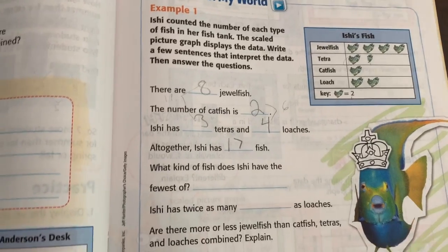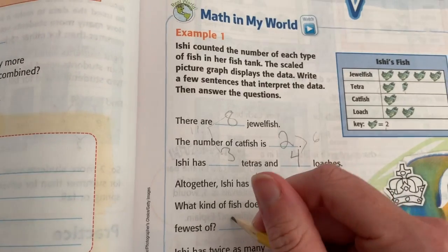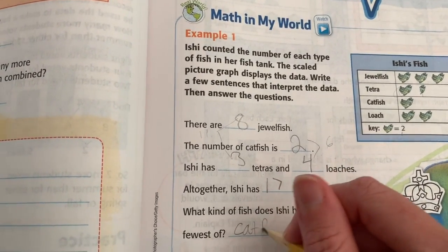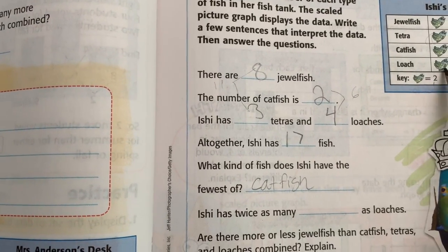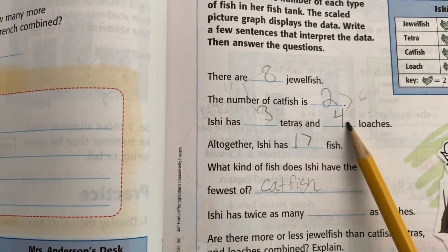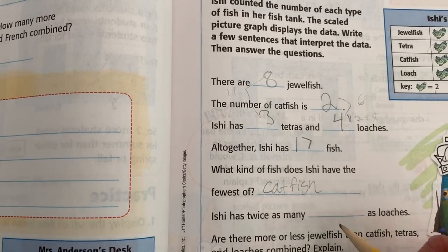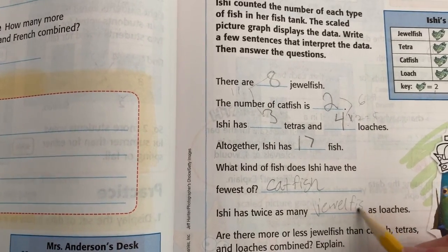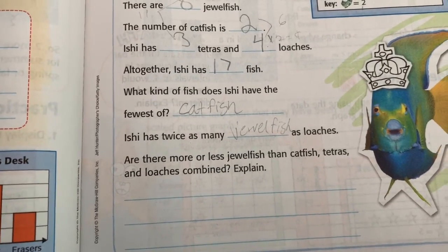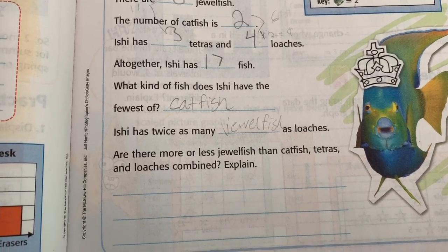What kind of fish does Ishi have the fewest of? Look at our graph. He has the fewest catfish. Ishi has twice as many what as loaches? Well, loaches is 4, so we're looking for something that's 4 times 2, or 8. He has twice as many jewelfish as loaches. Okay. Are there more or fewer jewelfish than catfish, tetras, and loaches combined?